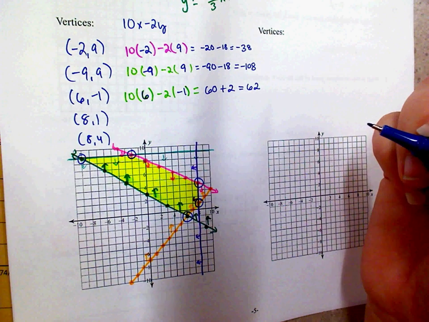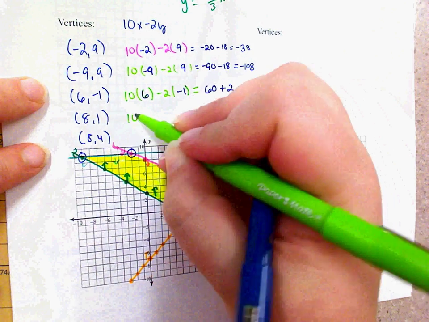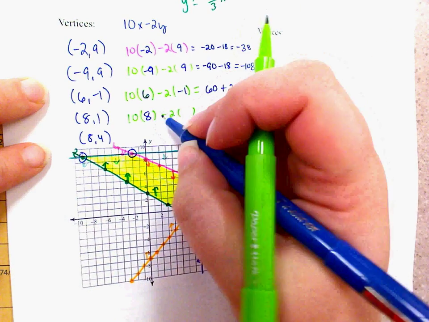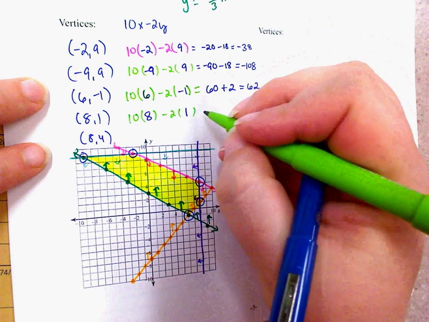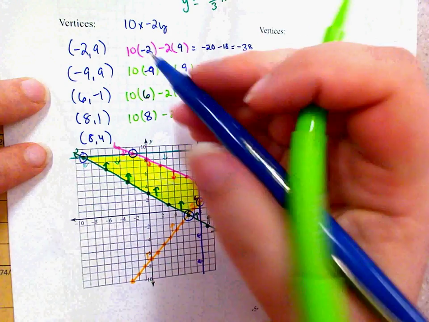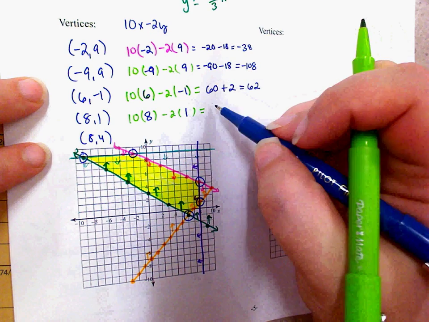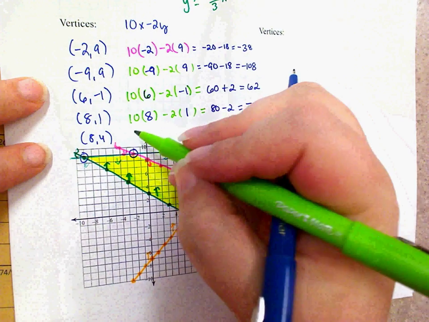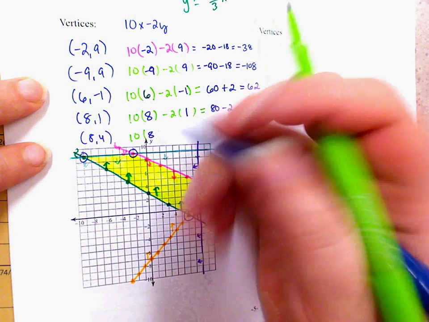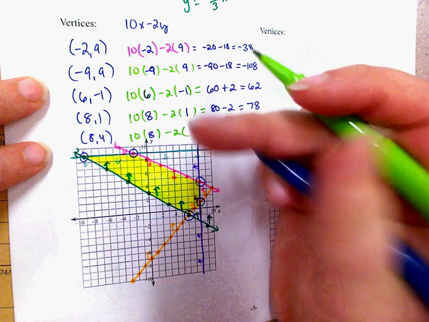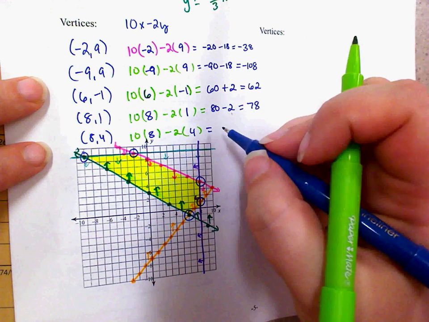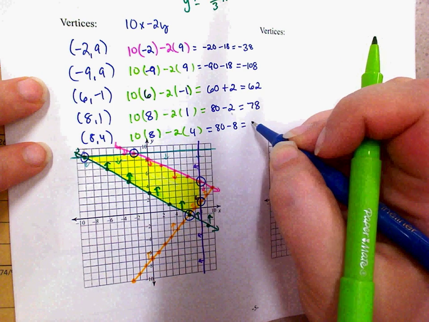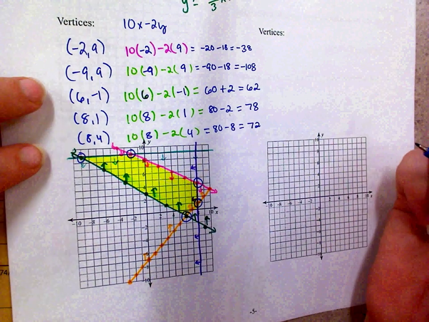Now I've got 10 times 8 minus 2 times 1. So 10 times the x minus 2 times the y. I've got 80 minus 2, which is 78. Now I've got 10 times 8 minus 2 times 4. What's 10 times 8? Minus 8, which is 72. So do I know what the max is?